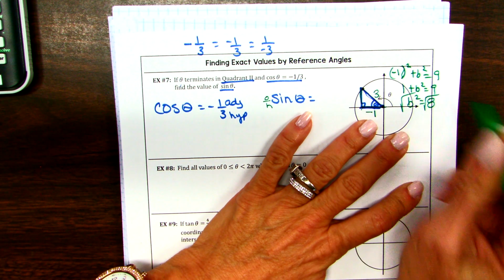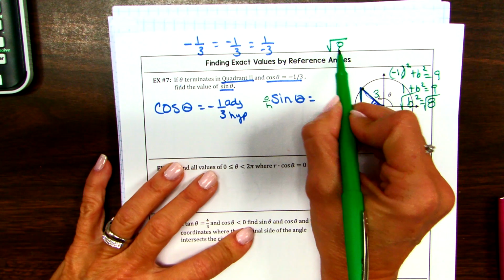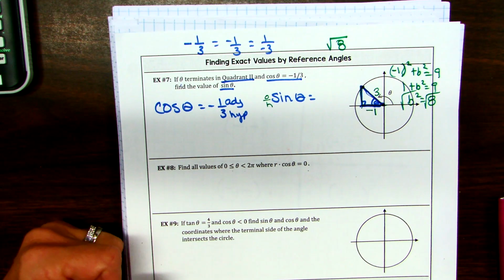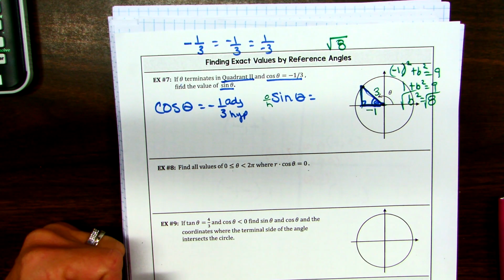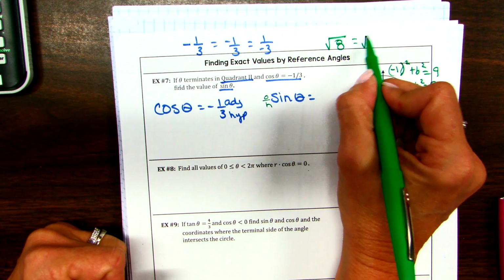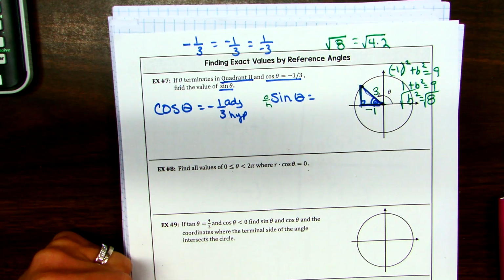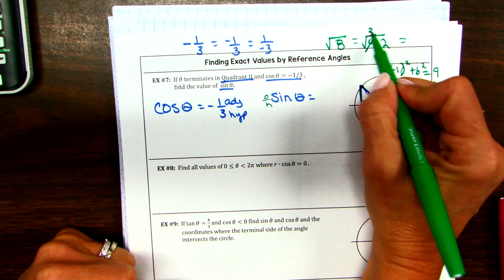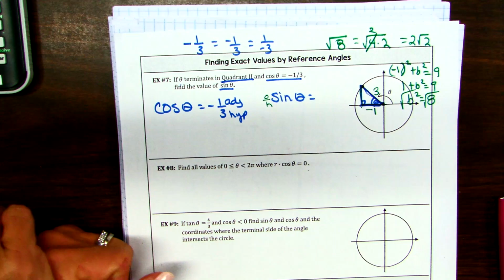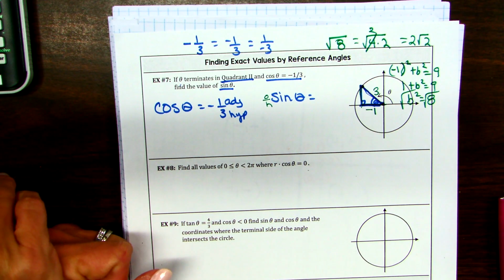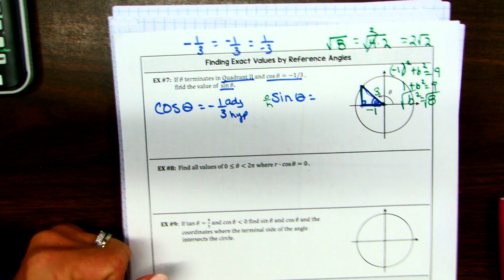Square root of 8. Now let's talk about the square root of 8. It is a very popular radical. It's going to come up again and again. It can be simplified. It's not a perfect square, but it has a factor that's a perfect square. So 4 goes into 8. And so to simplify this, it would be 2 square roots of 2. I would just memorize it. You're going to see it all the time. Square root of 8 simplifies to 2 square roots of 2.